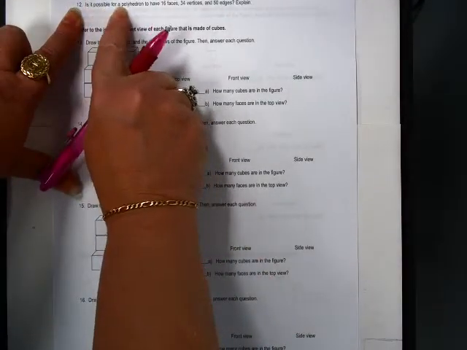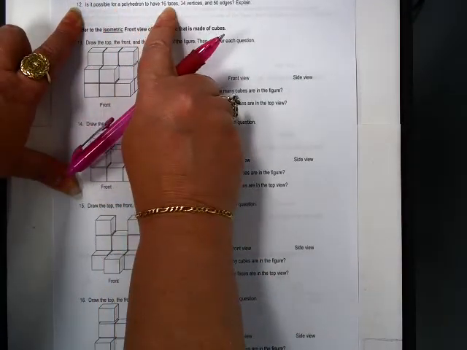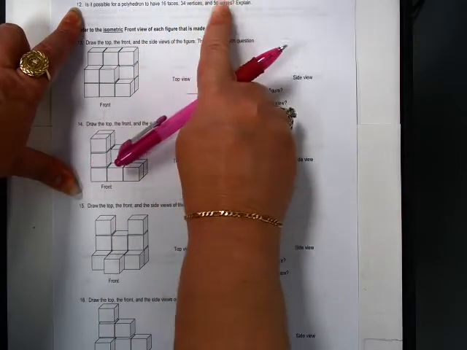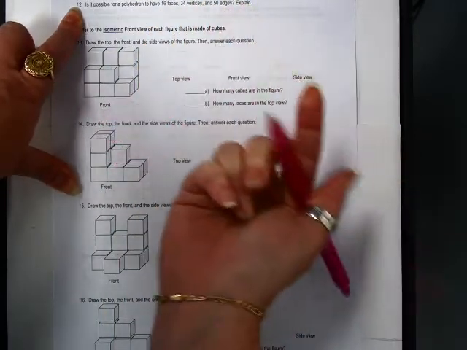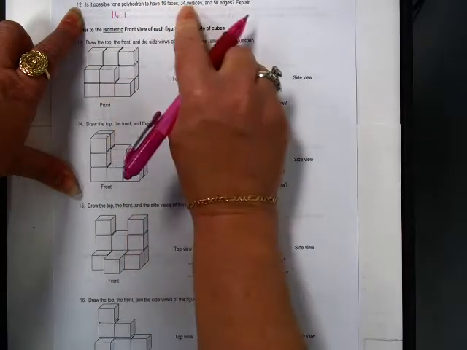All right, the next one. Up here at the top, don't miss this one. This is still Euler's theorem. It says, is it possible for a polyhedra to have 16 faces, 34 vertices, and 52 edges? Explain. Well, we're going to use Euler's theorem to explain that.